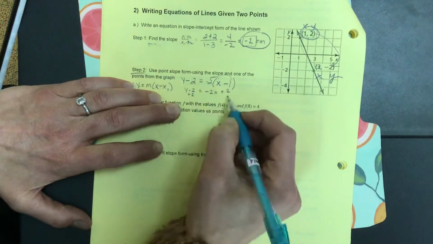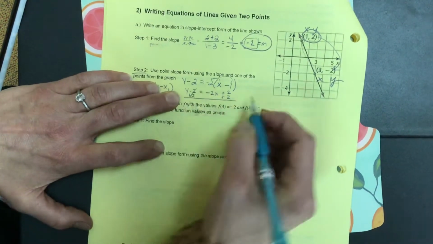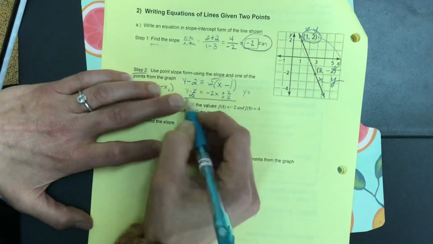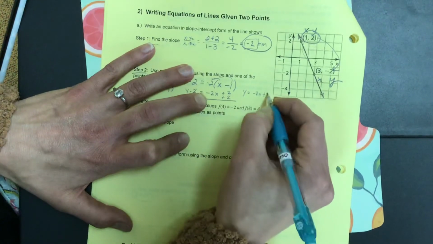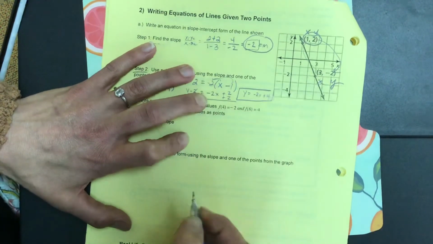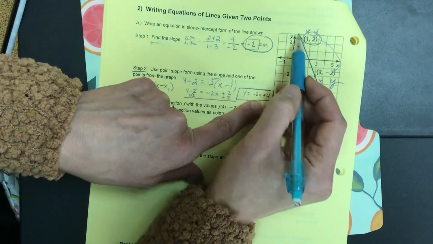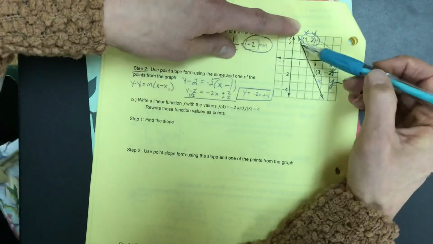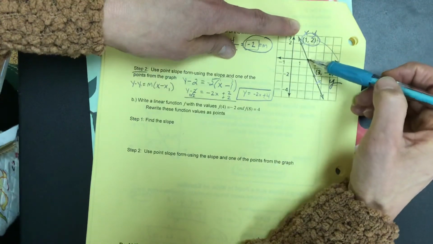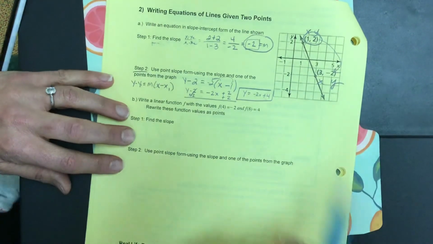And I add 2, and I add 2. Okay, so those cancel. And y equals negative 2x plus 4. Okay, and let's check that. If my y-intercept is plus 4, does that look like it's going to intersect at 4? Yep. And I can check my slope. Is my slope negative 2? 1, 2 over 1. It is. And it is a negative slope.